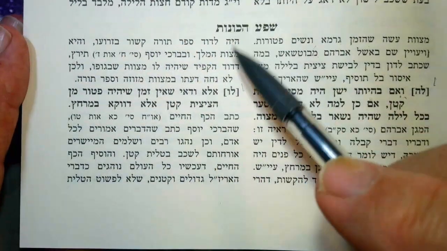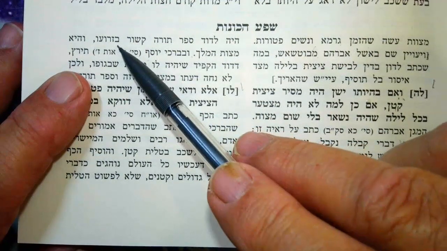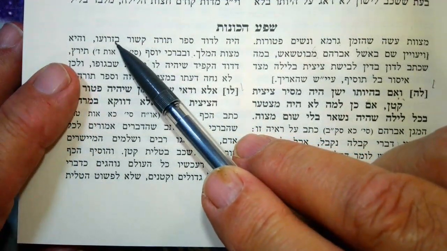He says, David Sefer Torah kosher b'zroah. Now maybe you know that, I didn't know that. He had his Sefer Torah tied onto his arm.